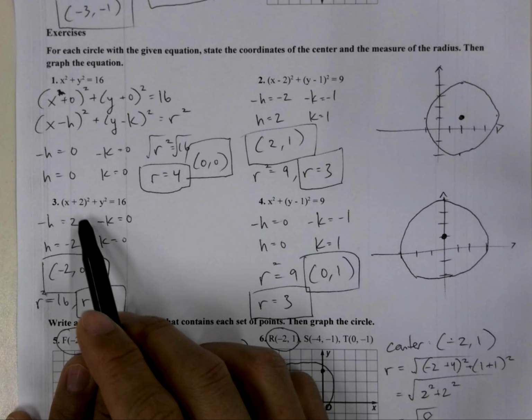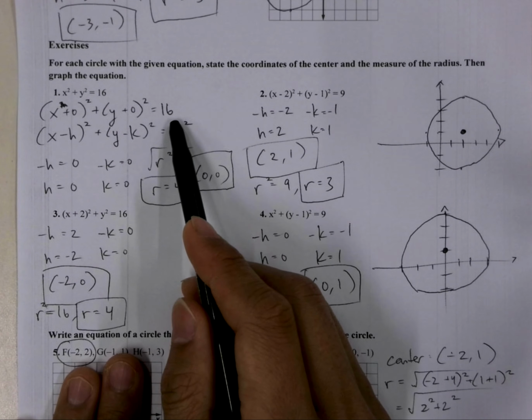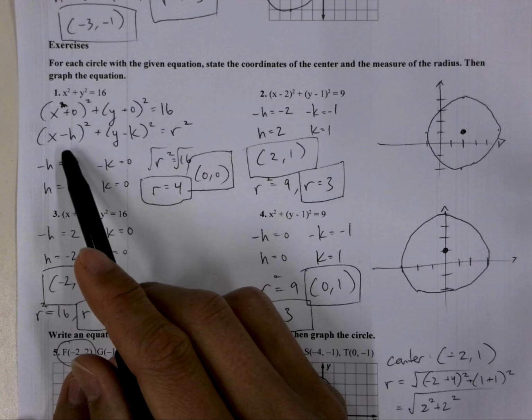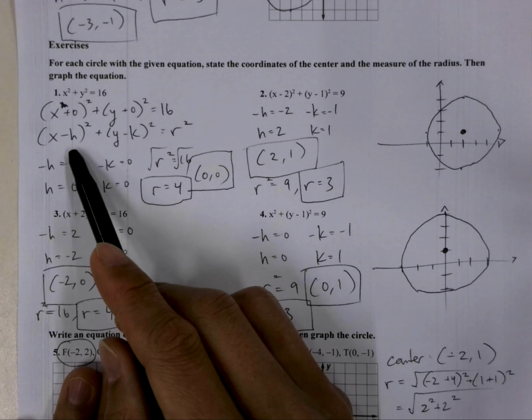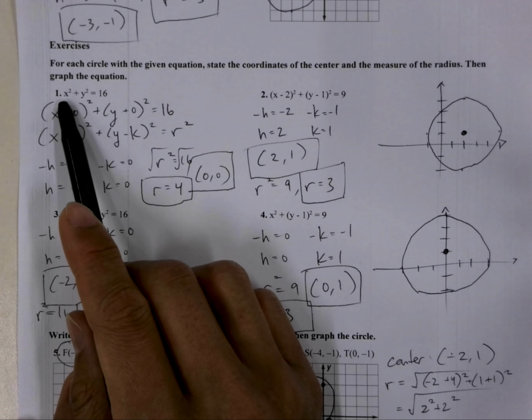You just needed to remember that if there was no minus, like x minus a value, it was minus 0, right? So you would want to maybe rewrite it as x minus 0 squared plus y minus 0 squared is equal to 16. And then go ahead and set negative h to 0, and negative k to 0. Divide both by -1 to get h is 0, k is 0. So that's how you find your center if you have this form of your equation of a circle.